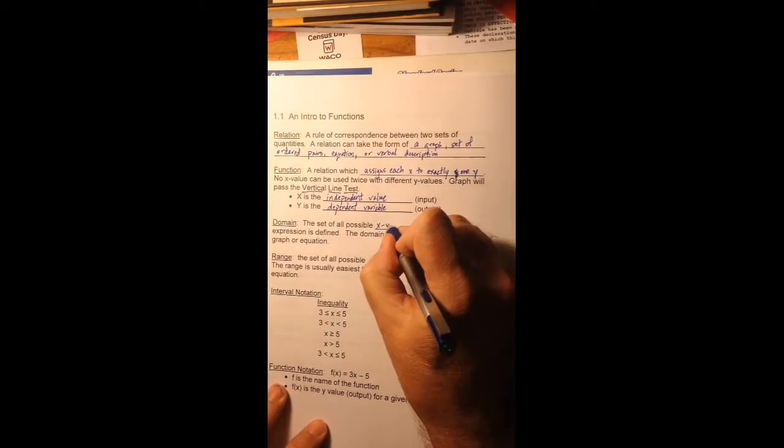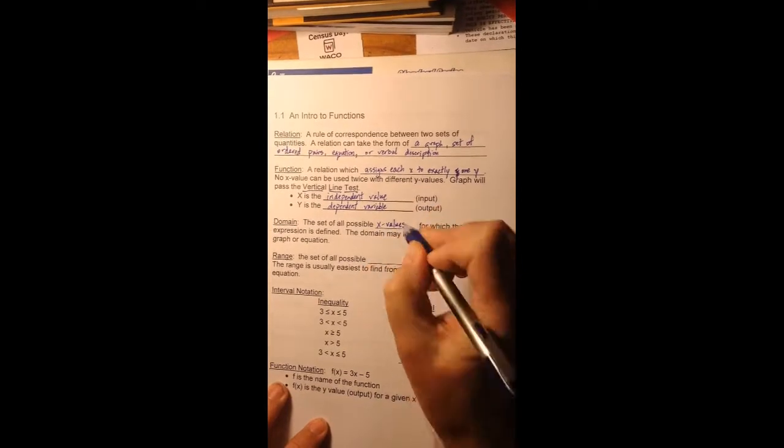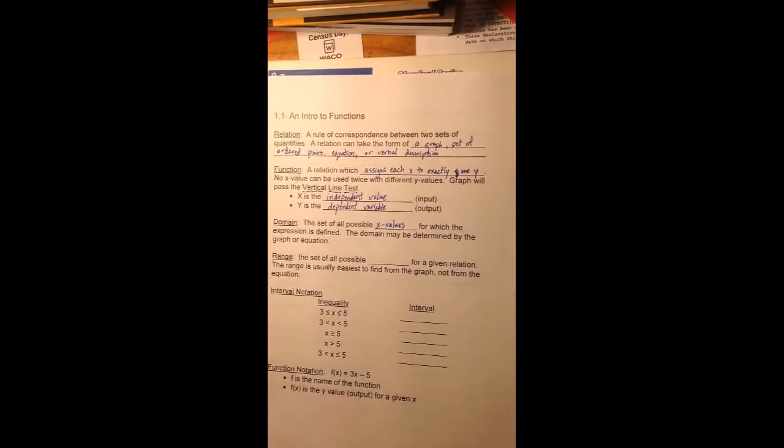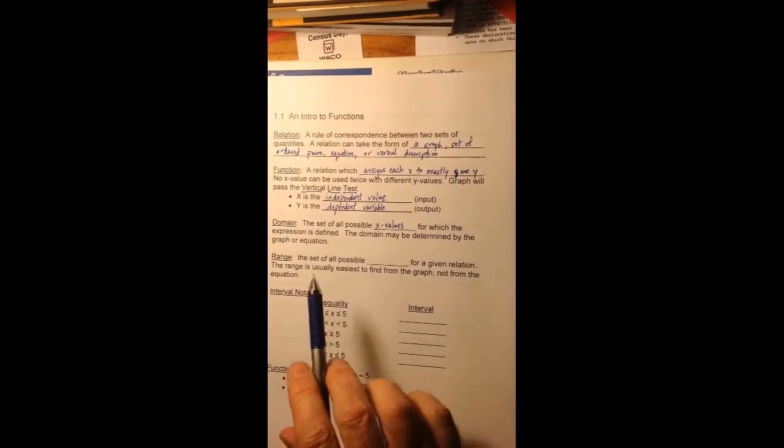All right, the domain is the set of all possible x values. Domain generally goes along with x, for which the expression is defined. The domain may be determined by the graph or equation. So if we have a graph or equation, it's usually pretty easy to find the domain.